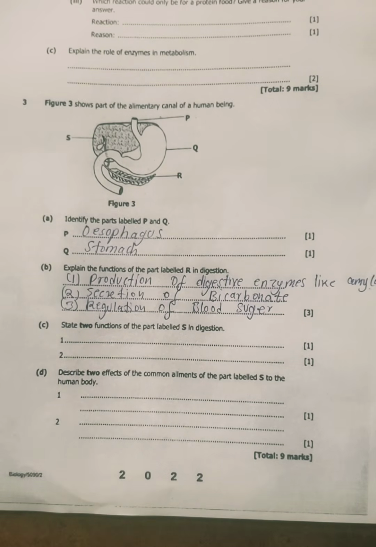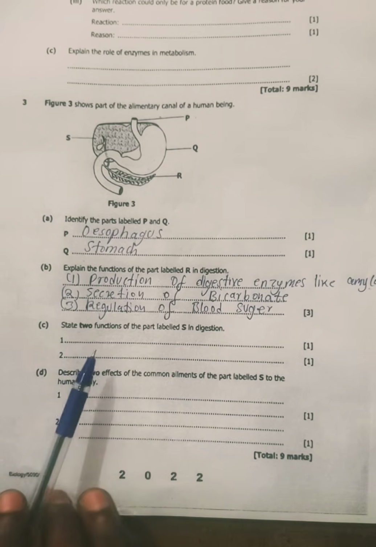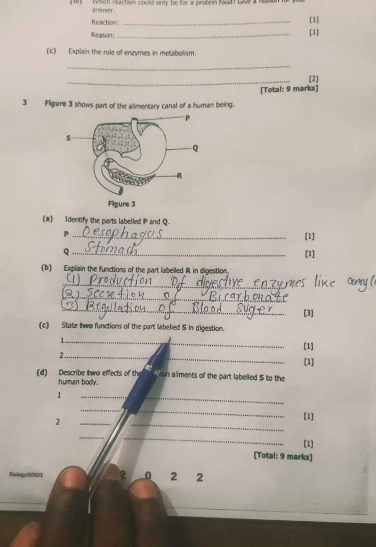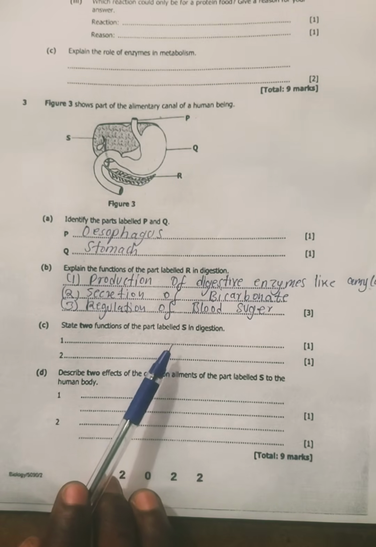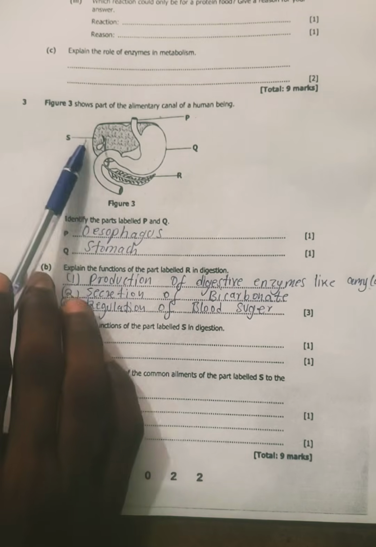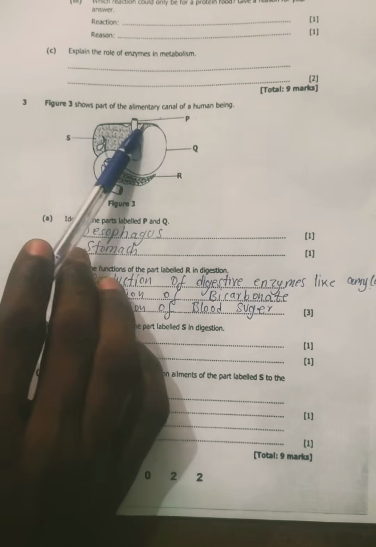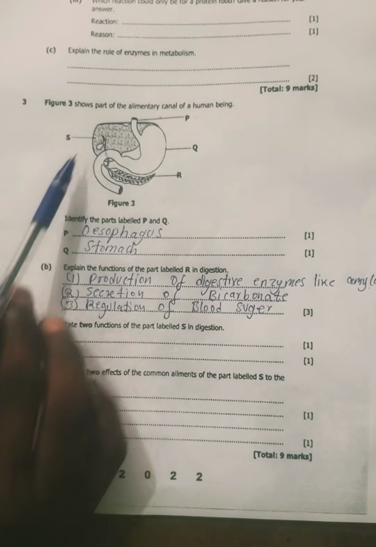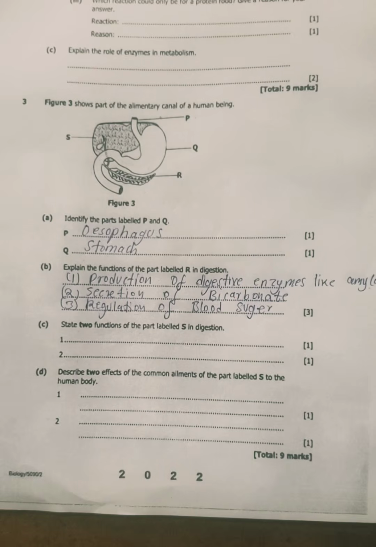Then we go to the next question. It says, state 2 functions of the part labeled S. So 2 functions of the part labeled S. This is our S. So when you look at S, this is the liver, right? Yeah, this is the liver. So 2 functions of the liver.